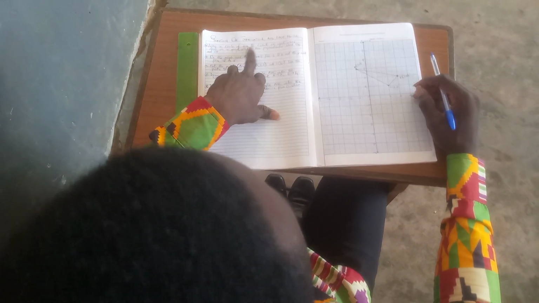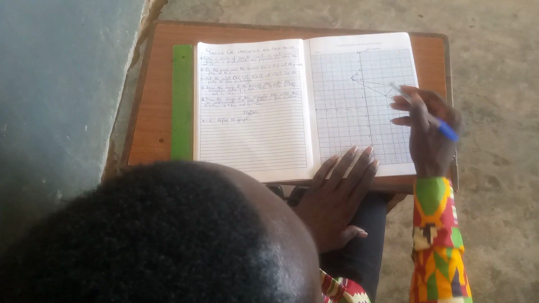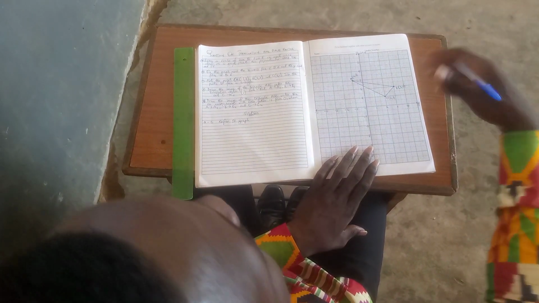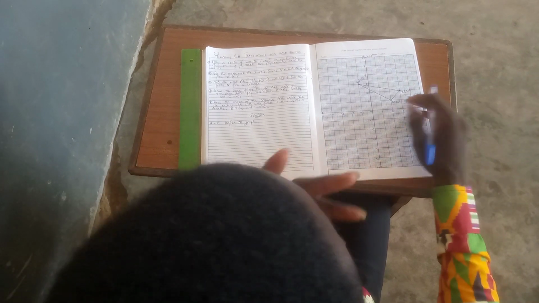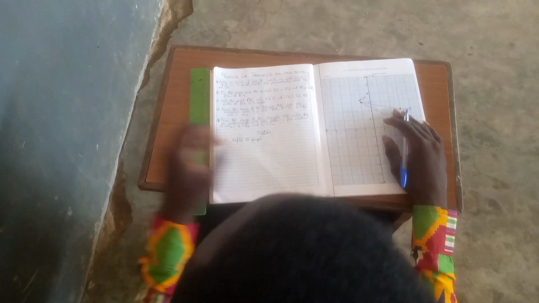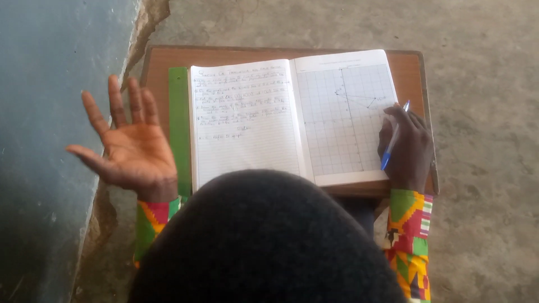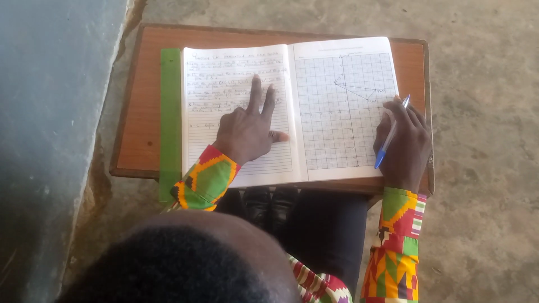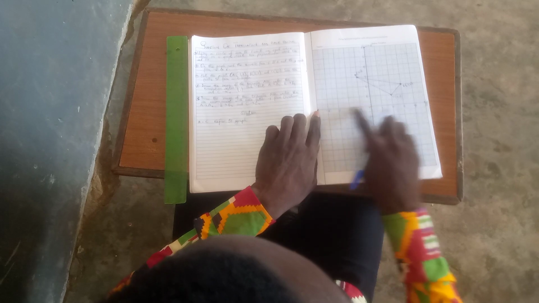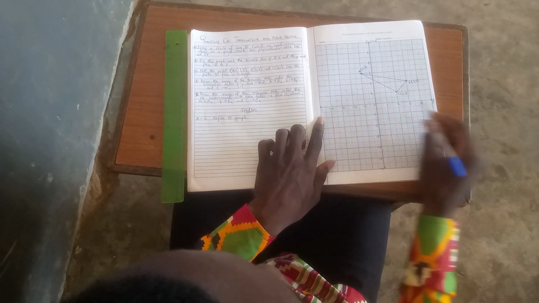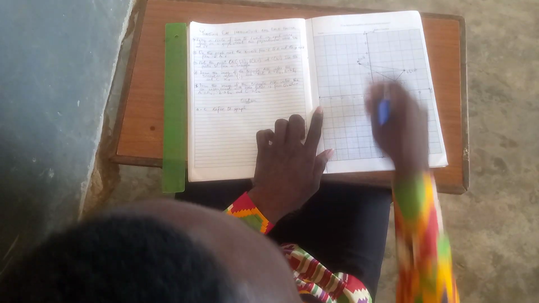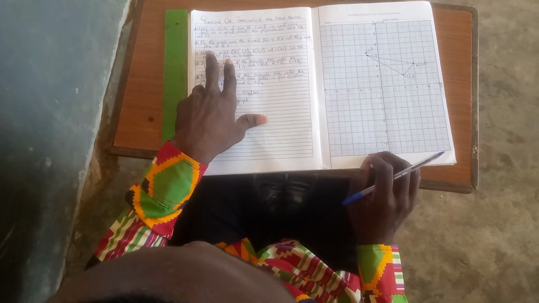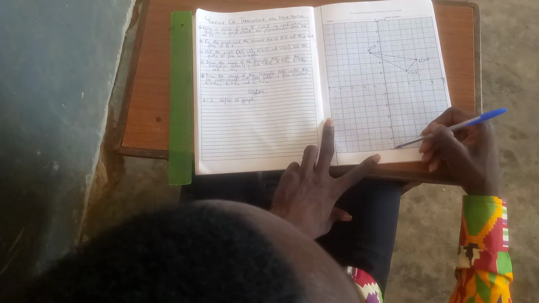So 2 centimeters to 1 unit, we have intervals of 1, 2, 3, 4, 5, -1, -2. Mark the x-axis from -5 to 5, and the y-axis from -6 to 6.